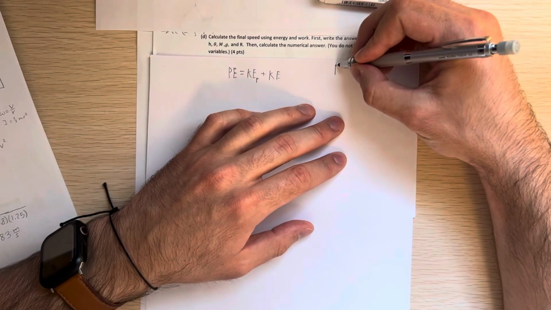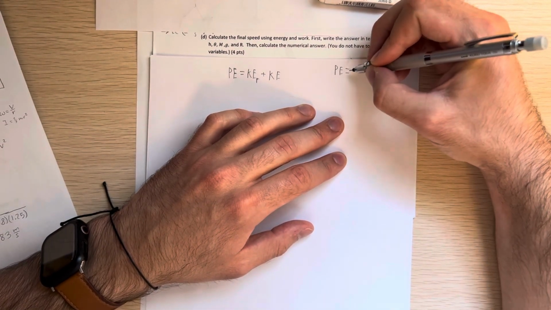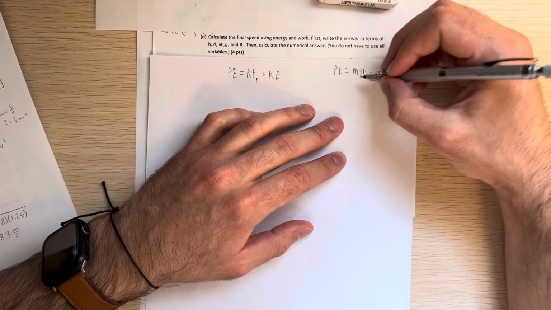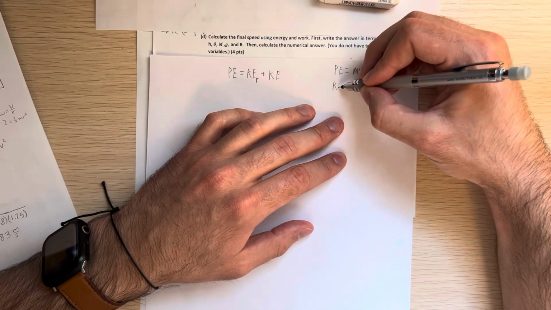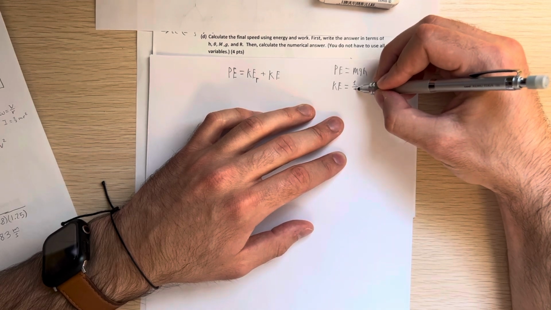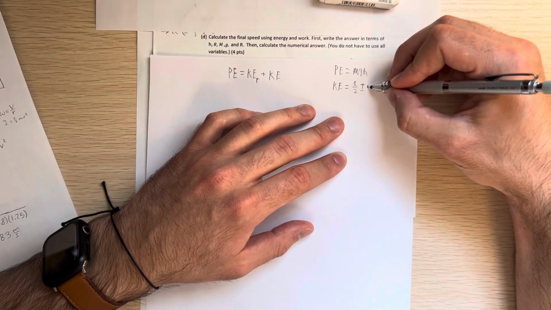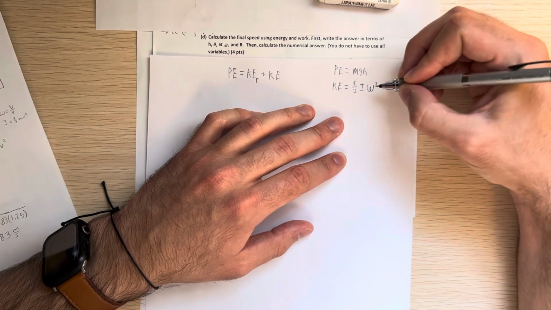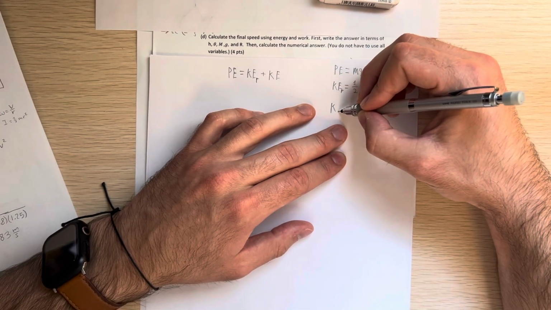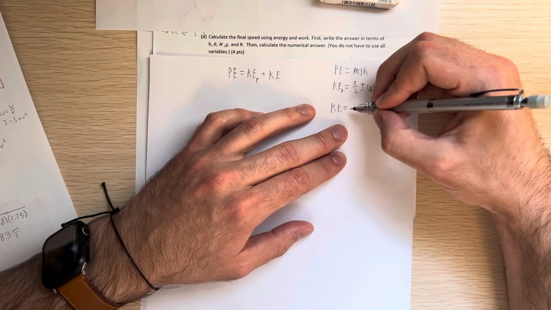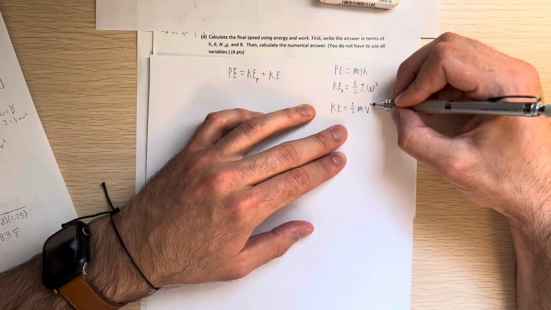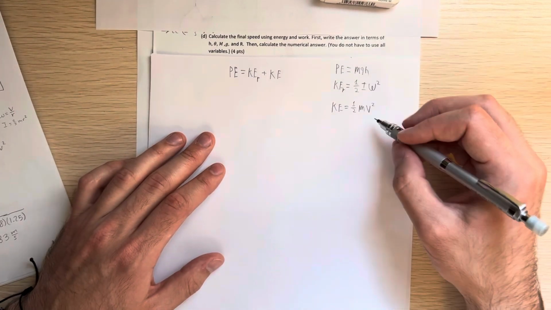So we know that potential energy is equal to mass times gravity times height, mgh. Then you have rotational kinetic energy, which is equal to 1/2 I omega squared. Then you have your standard straight line kinetic energy, which is 1/2 mass times velocity squared. All right, so now we'll input these values here.